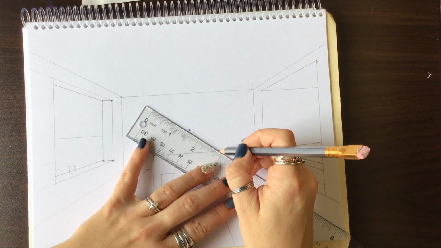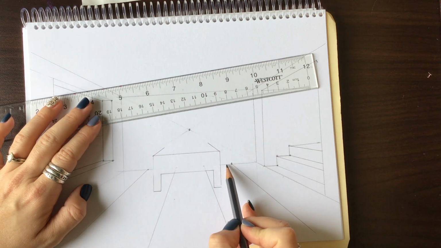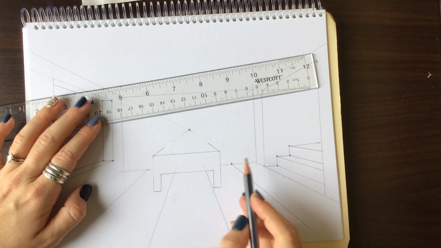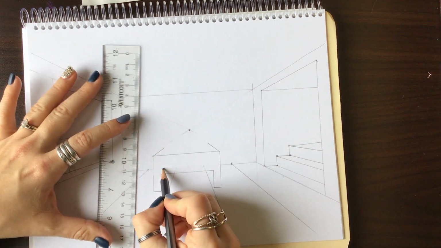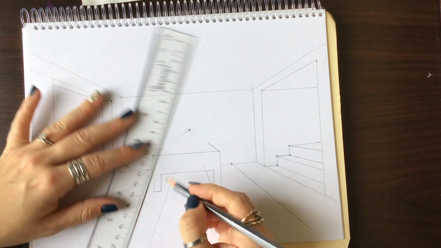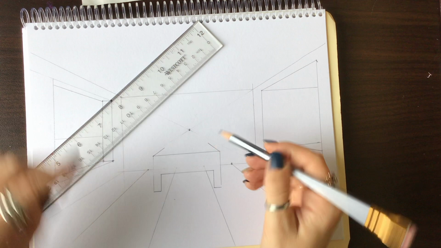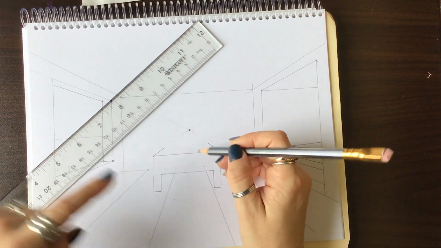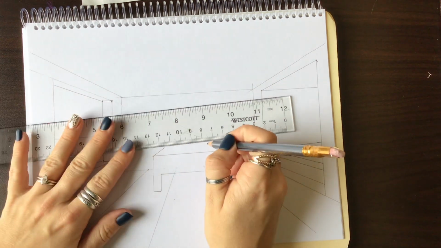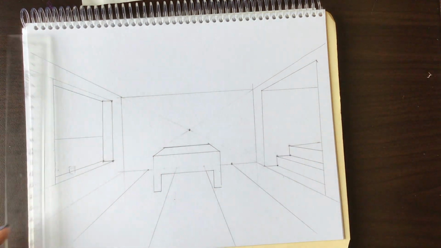A more advanced version of drawing this table might be, well, what if I wanted the table to butt up to this back wall here? You could do that by determining first from this line where you would want it, and you could draw the box up from there. So instead of drawing the front shape, you would draw the back shape against the back wall and then connect it out from there. It's a little bit more advanced perspective drawing.